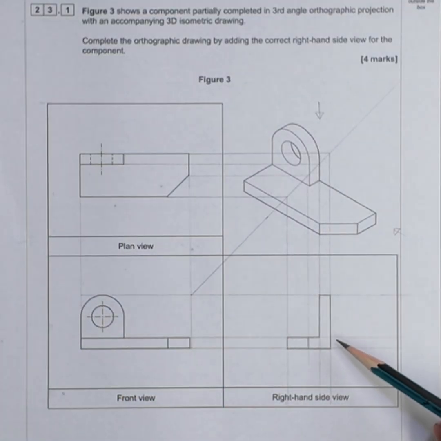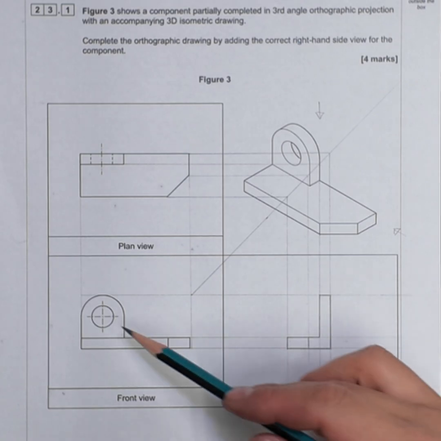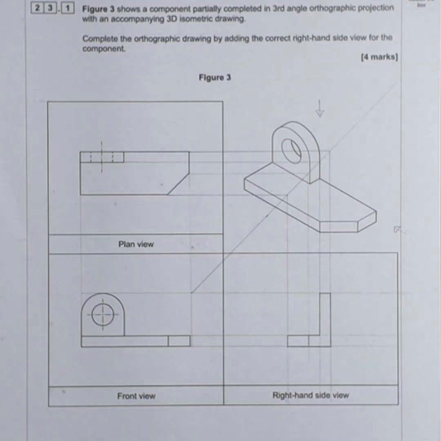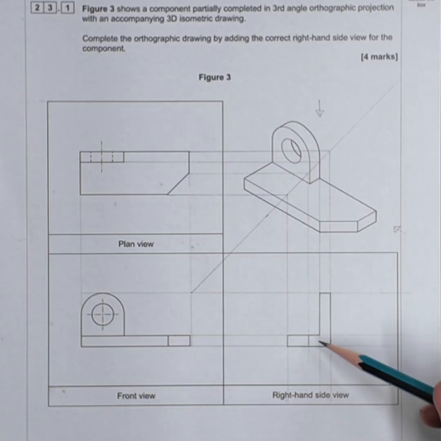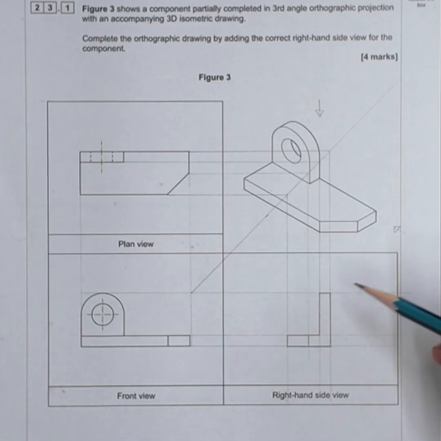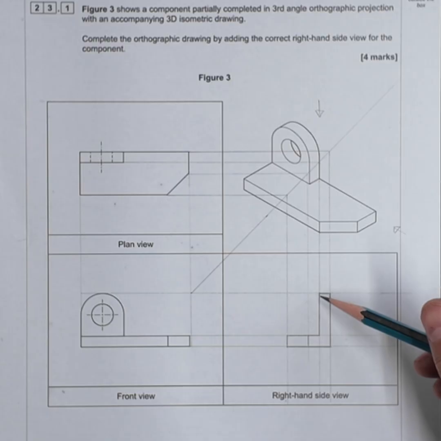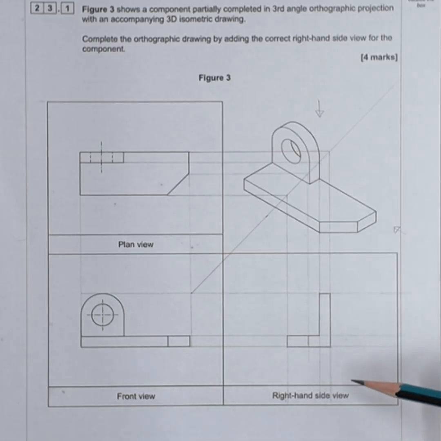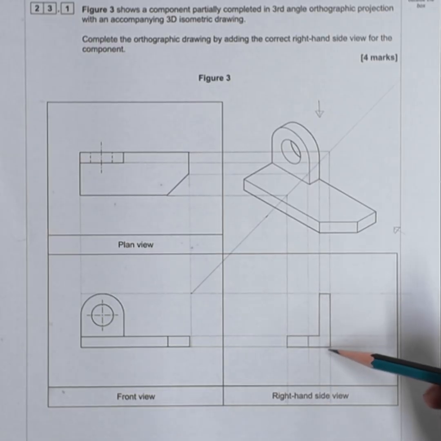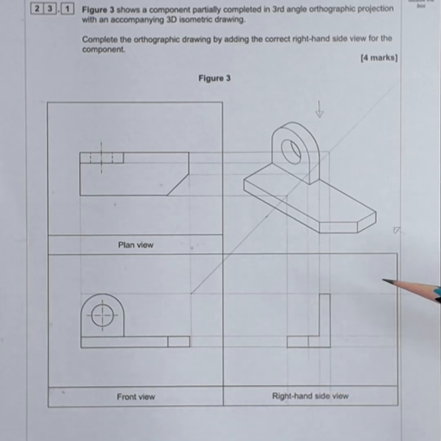This is it. That's not all of it because we still have the circle. So if you've managed to draw this, this is worth 2 marks. So you get 1 mark for the basic L shape. You get 1 mark for it being the correct way around. So if you drew it the other way around, you wouldn't get that extra mark. So we've got 2 marks now.